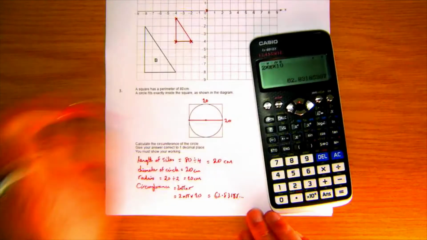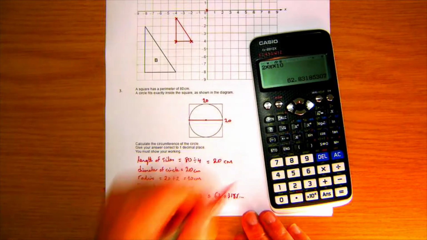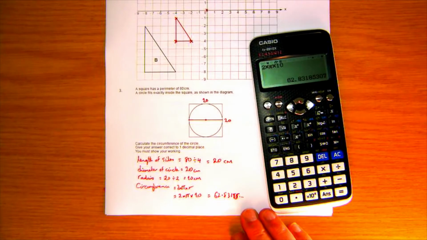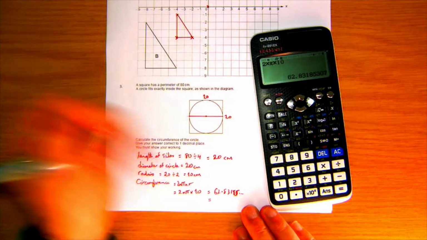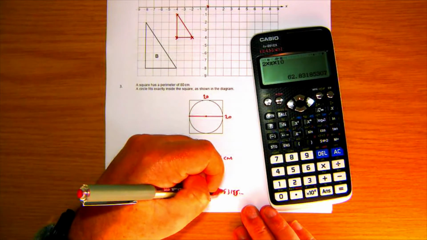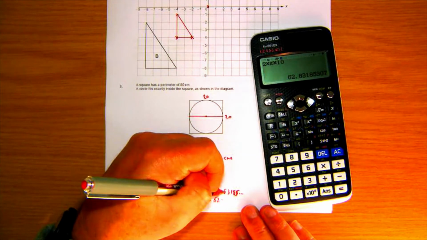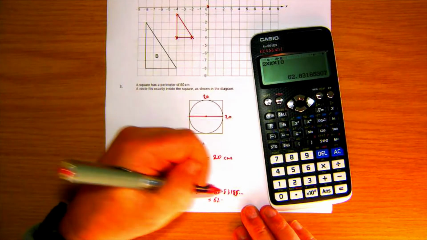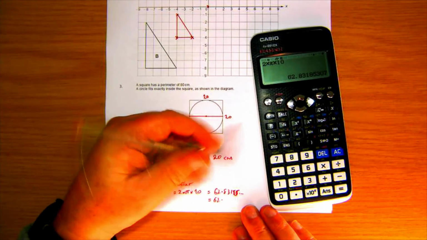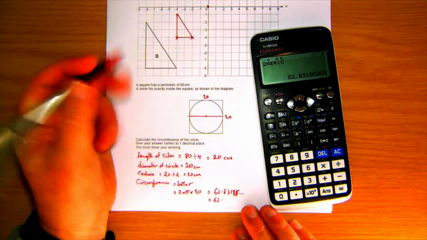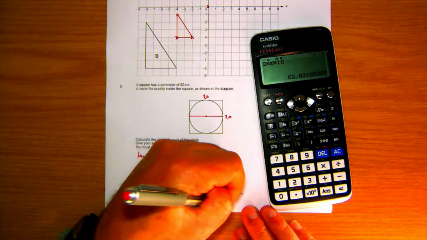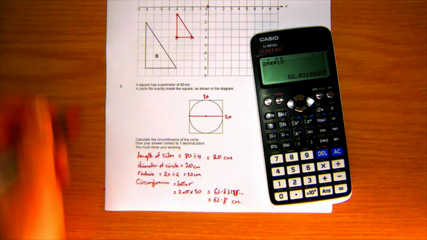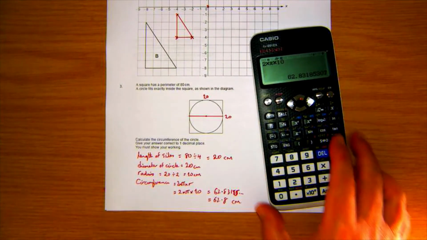62.83185. So I've written that as longer than the 1 decimal place, just to show that I've got that bit right in case I mess up the 1 decimal place. But 1 decimal place will be the first number after the decimal point, which is 0.8. So it's either 0.8 or 0.9. We look at the next value up, it's less than 5, which means that's closer to 8. And the units of circumference are centimeters.